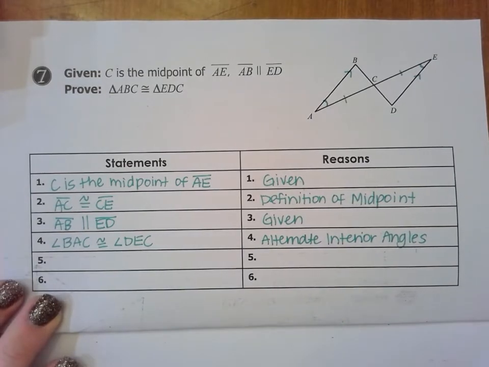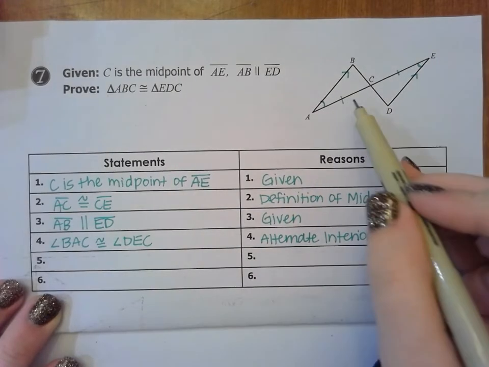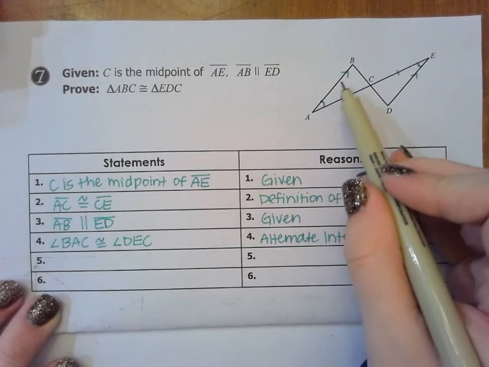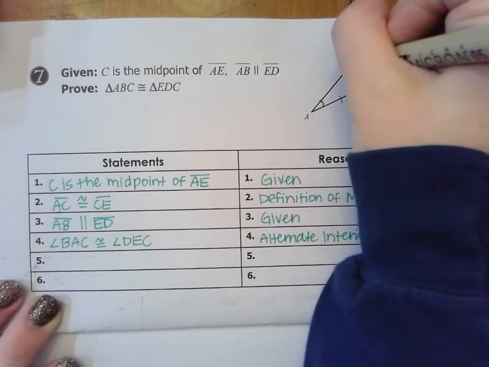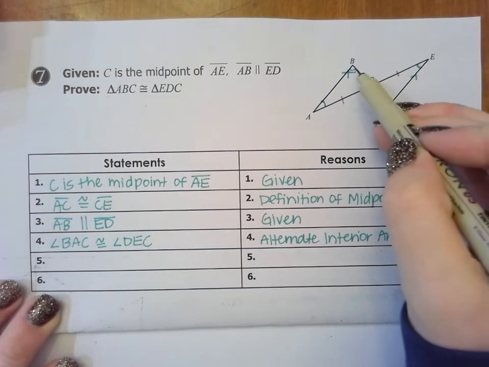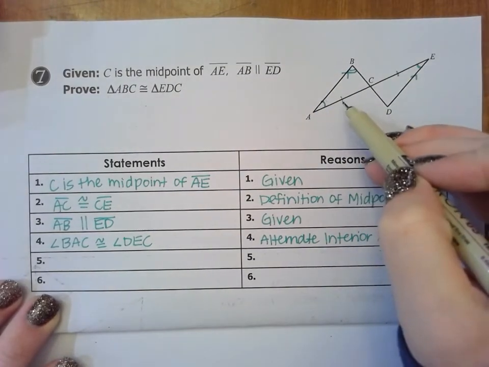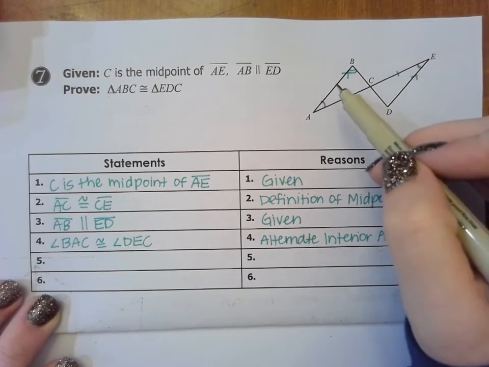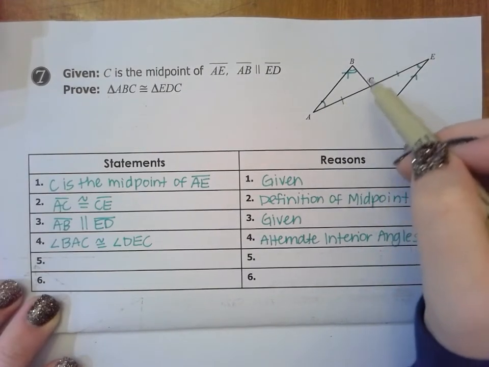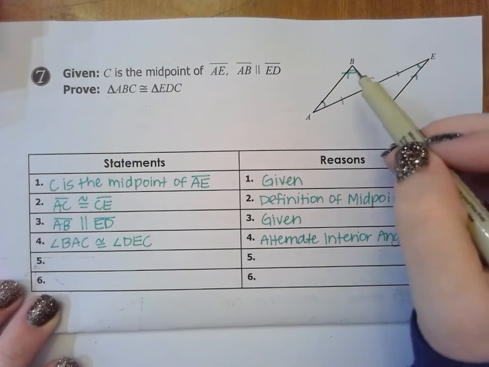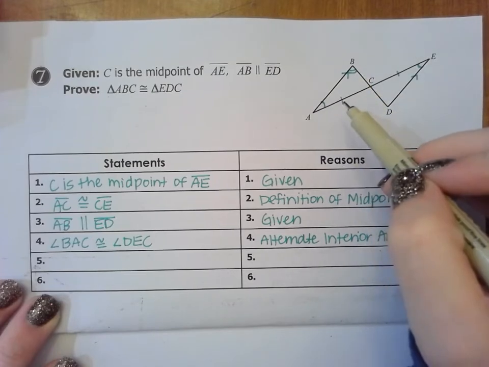Now we're trying to prove it by angle, angle, side congruence. So if this is our side, this is our angle, it's got to be this angle over here, because it's got to go in that order: angle, angle, side. Can't be here, because that would be angle, side, angle, and we want to do angle, angle, side.